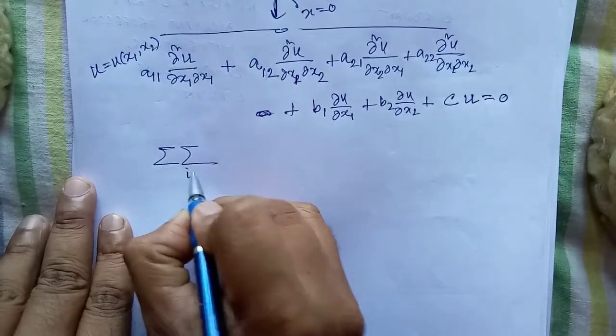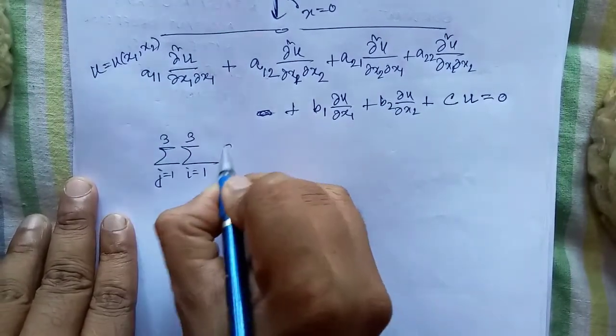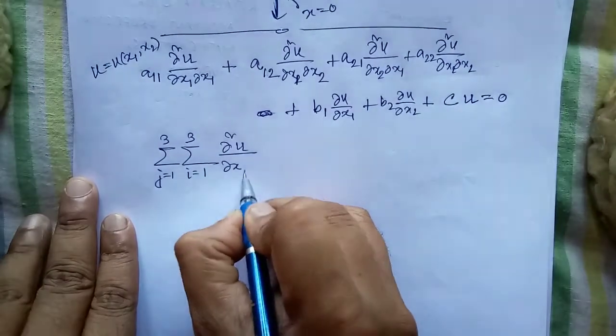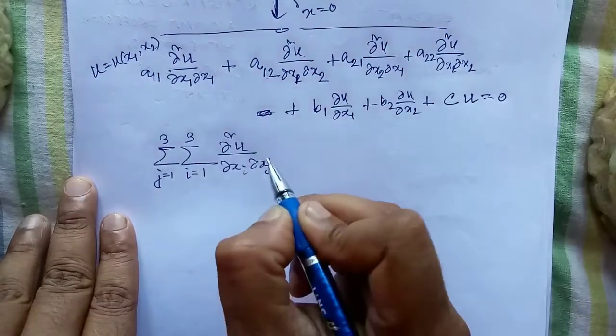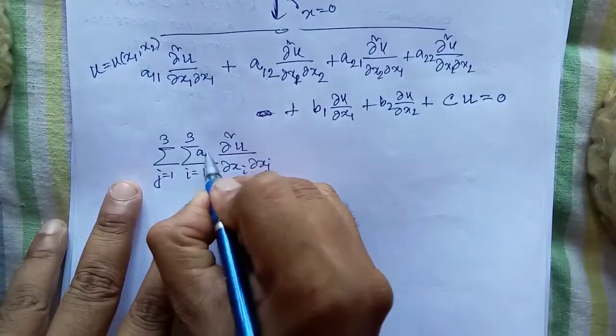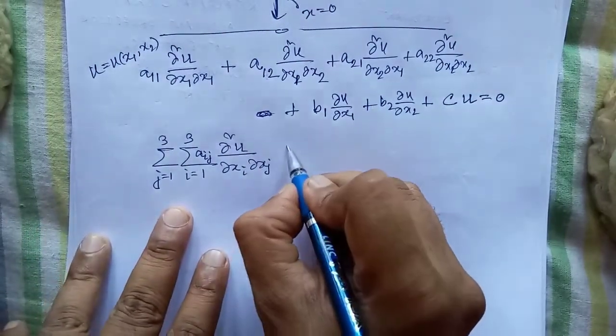Here i equals 1 to 3 and j equals 1 to 3, del 2u del xi del xj. This should be the first term multiplied with some extra term aij.